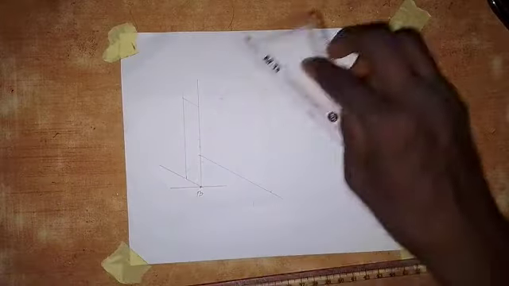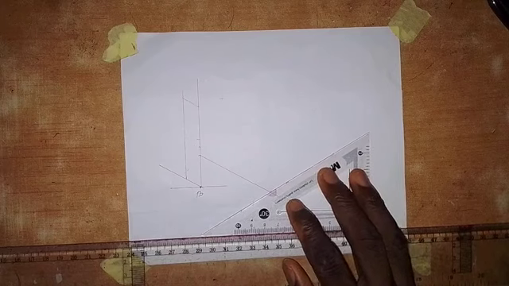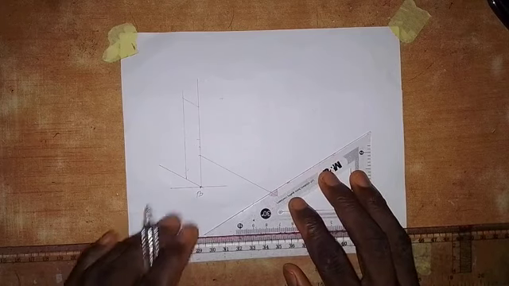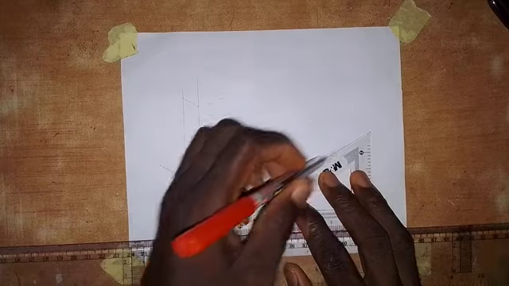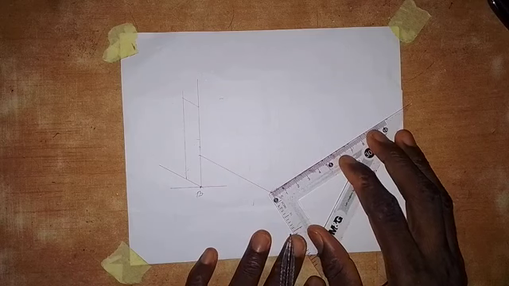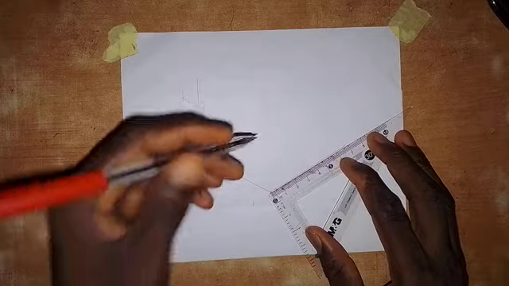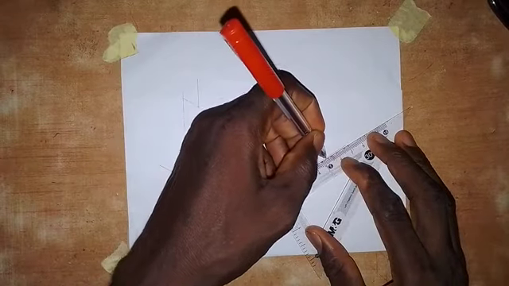We are going to transfer this point to this side. Then take a measurement of 50 from this point, 50 millimeters, as we have that the width of the object is 50.